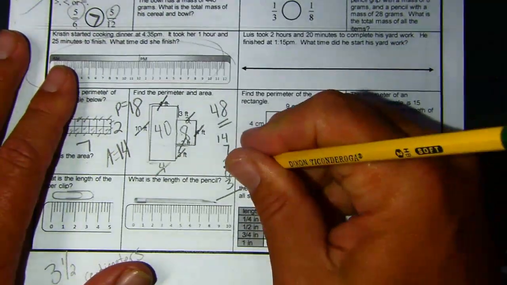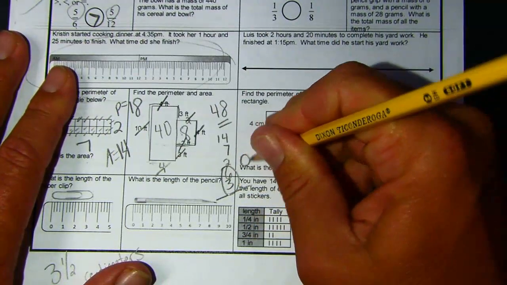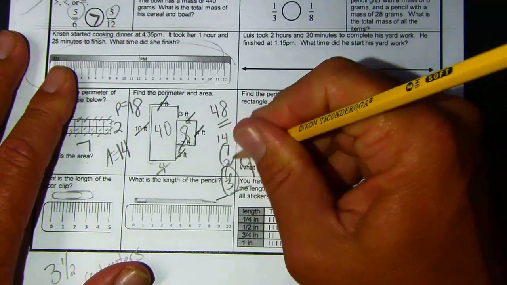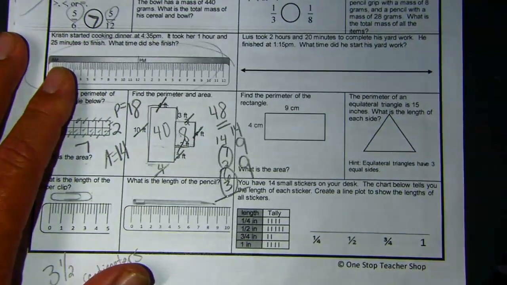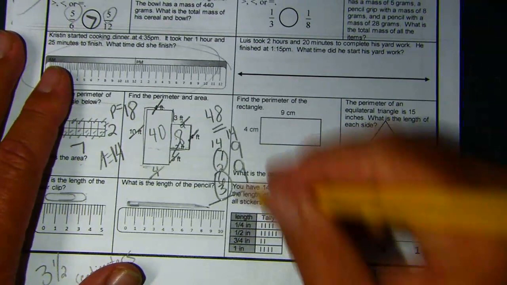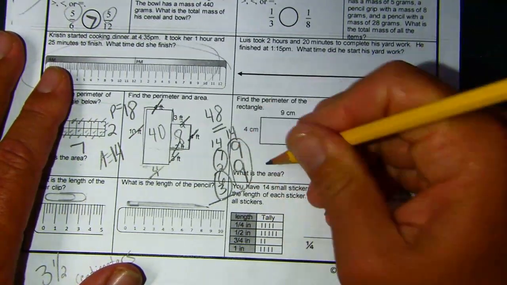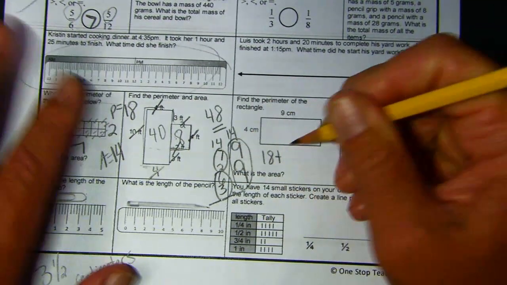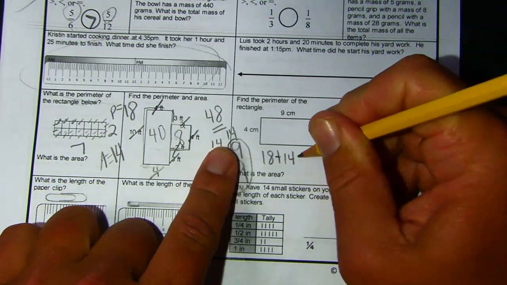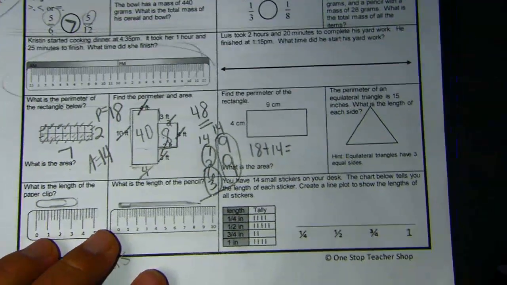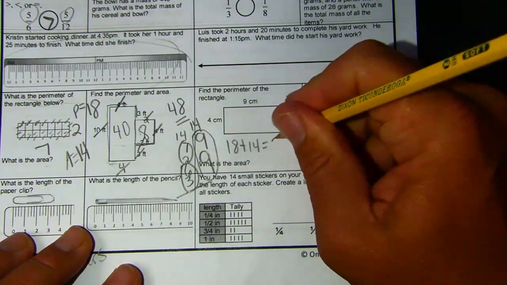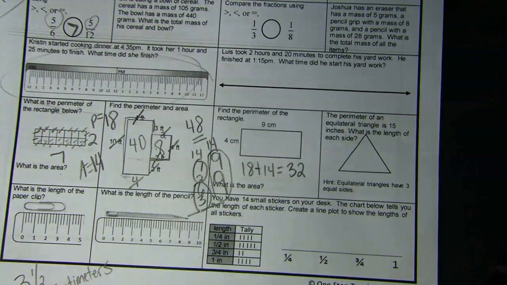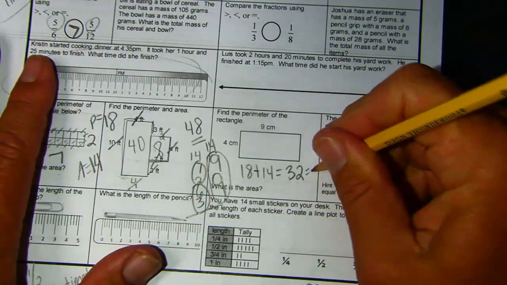I'm going to group some of these. 6 and 3 is 9. 7 and 2 is 9. And then I'll put my 14 up there. 9 and 9 is 18 plus the 14. 18 plus 14, at this point, you could just use your fingers, is, what is that, 32? 32 feet is the perimeter.